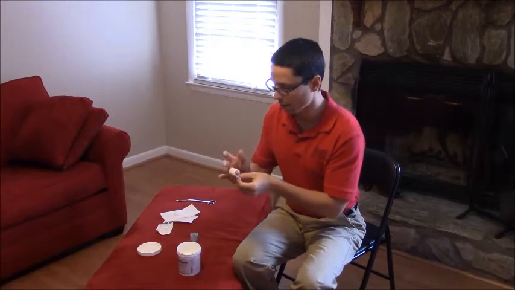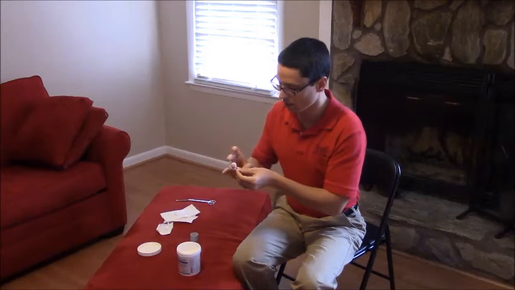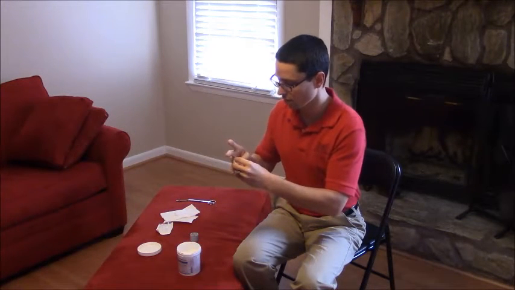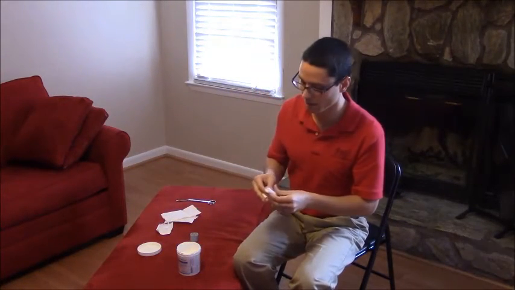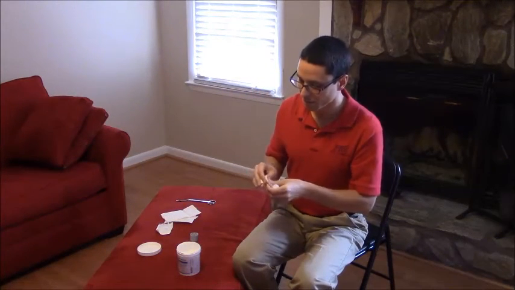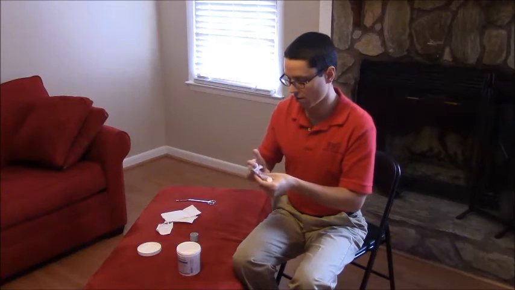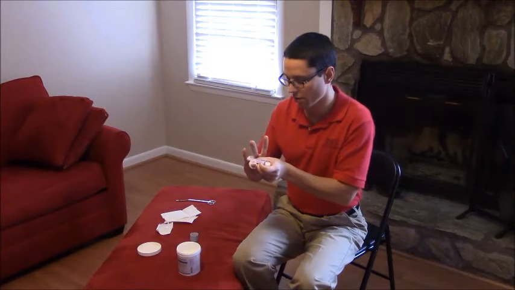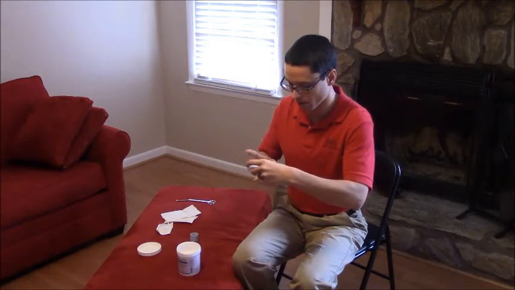Now, unfortunately, I don't have any more of the stockinette, which was very good for keeping all of this in place. However, I do have this, which can be used as well, just to secure that gauze.